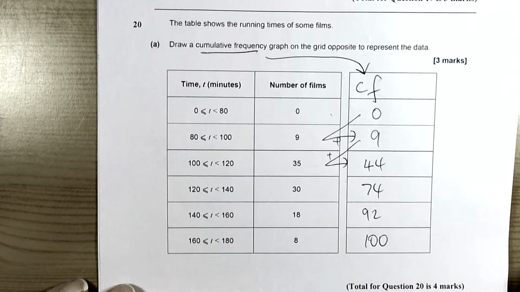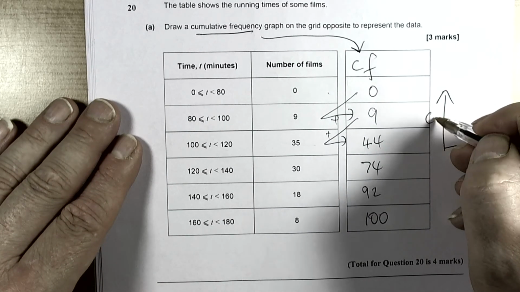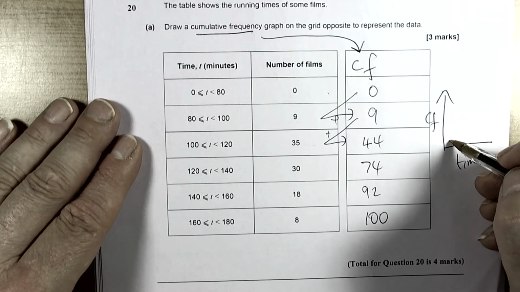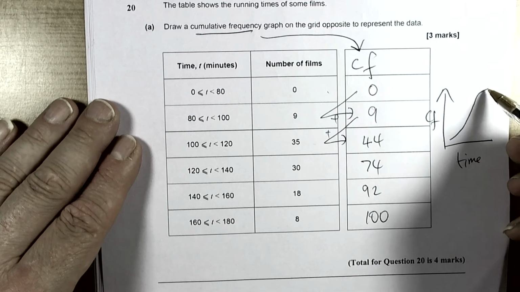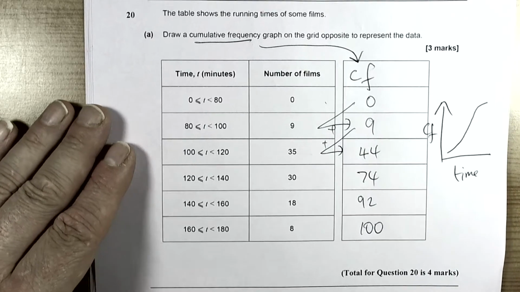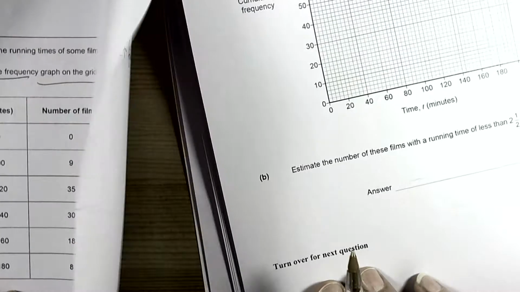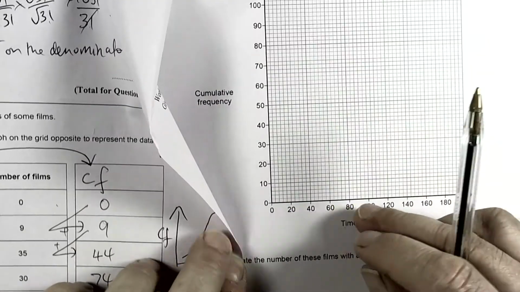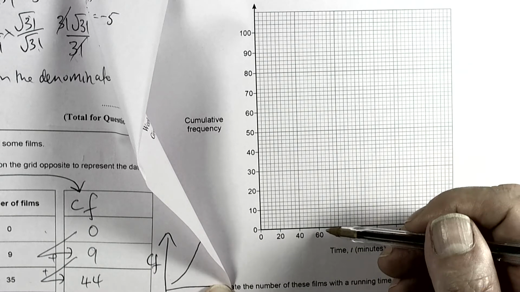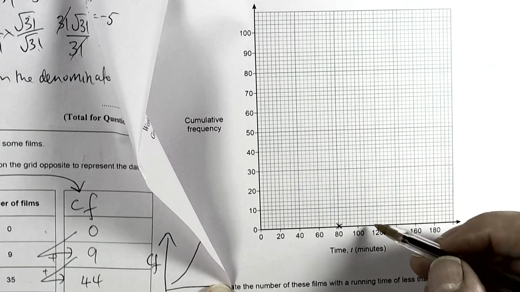It says draw the cumulative frequency graph. So when we're drawing a cumulative frequency graph, we must remember that means we plot the cumulative frequency against, in this case, time for the films, and we'd expect the graph to be ever increasing until we reach the total of 100. Okay, must be going upwards and upwards and upwards. It's cumulative, it gets bigger and bigger as you go along. Alright, so up to 80 there are no films. 80 to 100 there are 9.